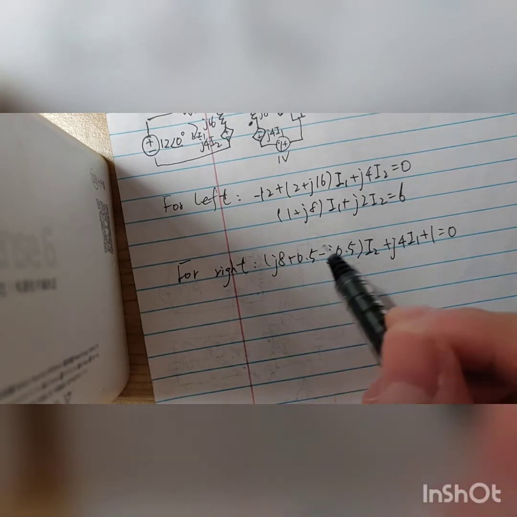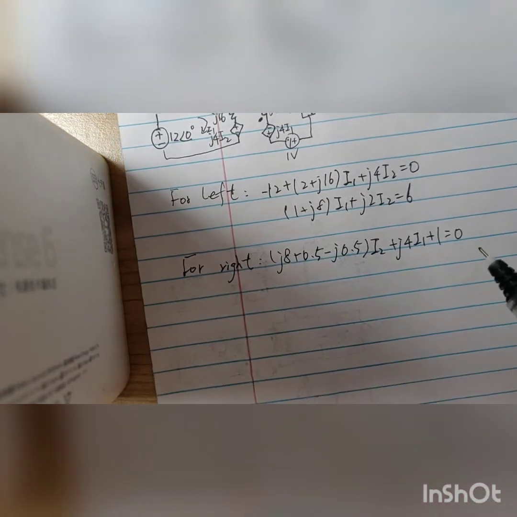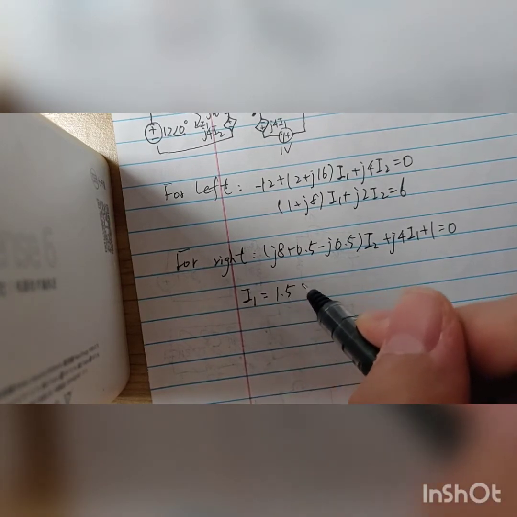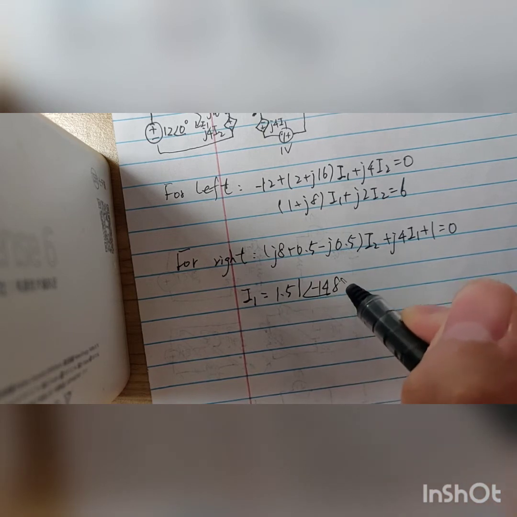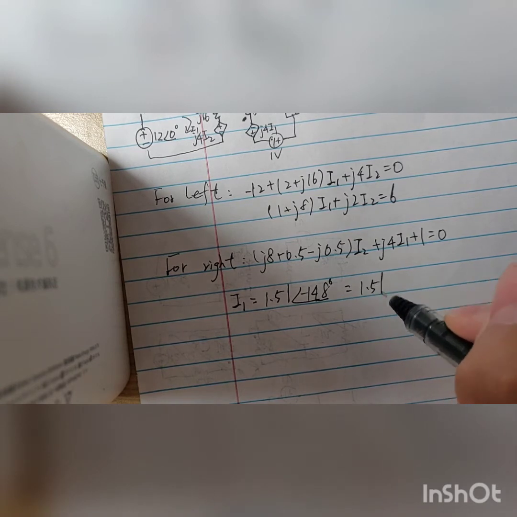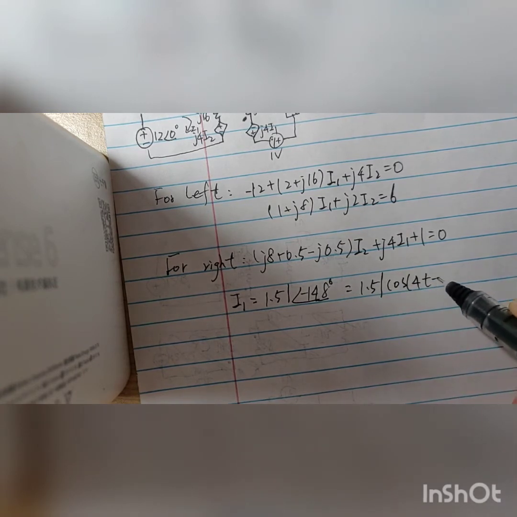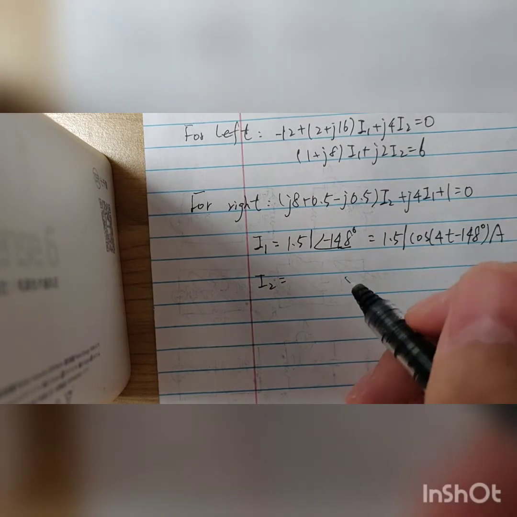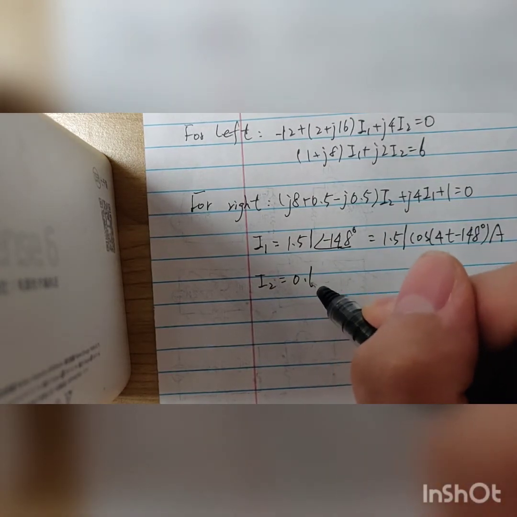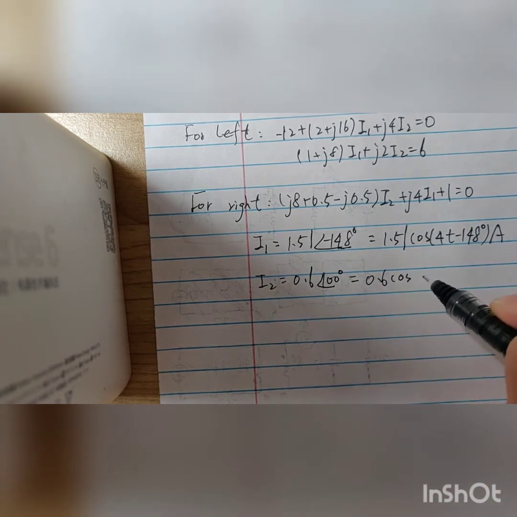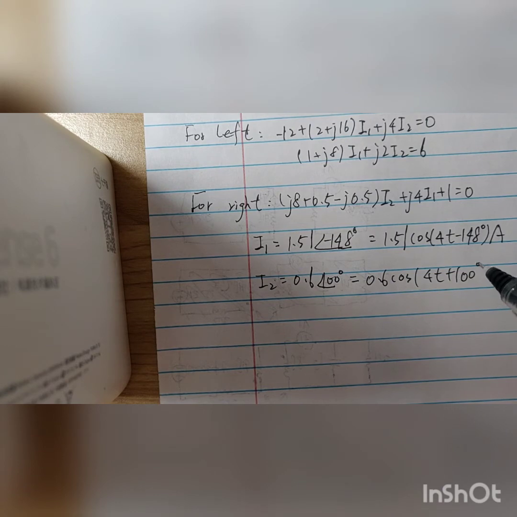And we just need to solve the equations, and we get I1 equals 1.51 at minus 148 degrees, and in the time domain is 1.51 cosine(4t minus 148 degrees) amps, and I2 is 0.6 at 100 degrees, which equals 0.6 cosine(4t plus 100 degrees).